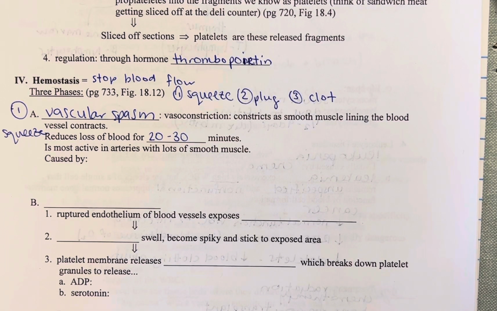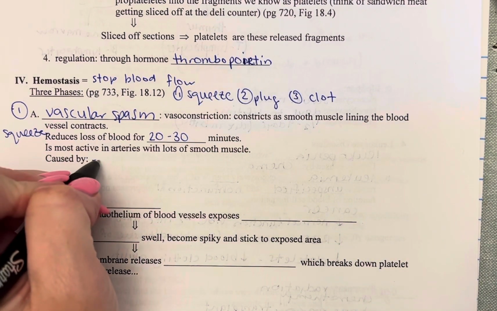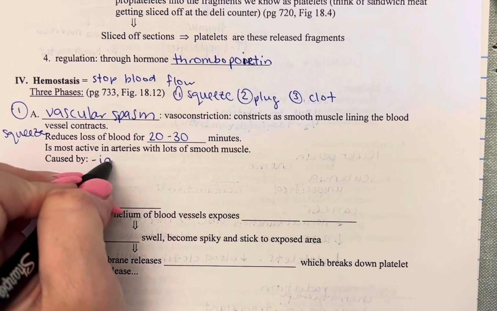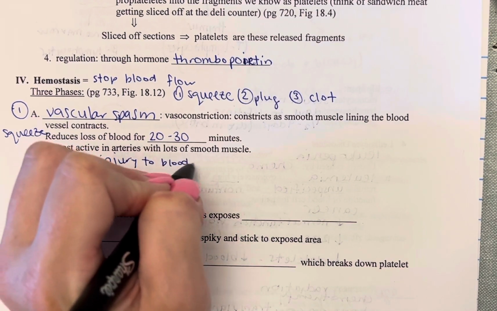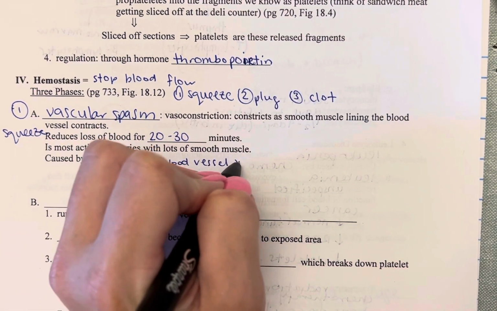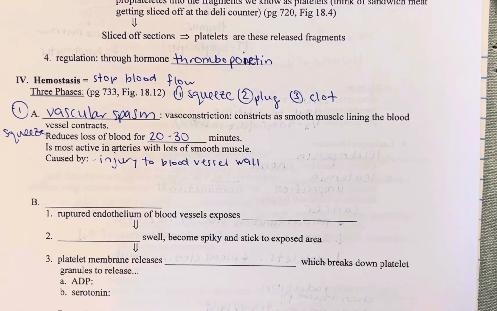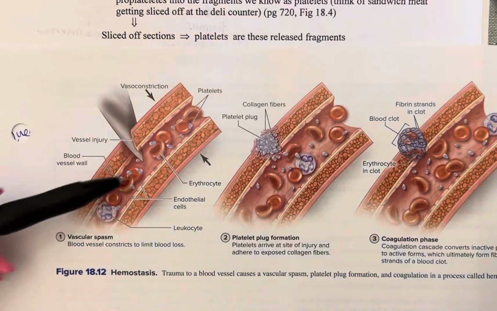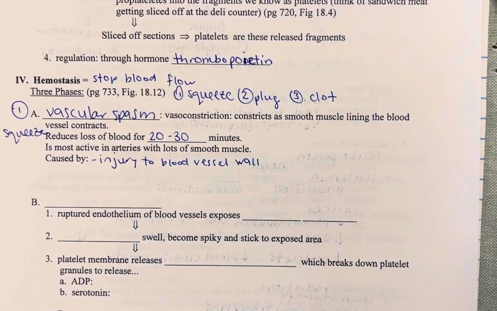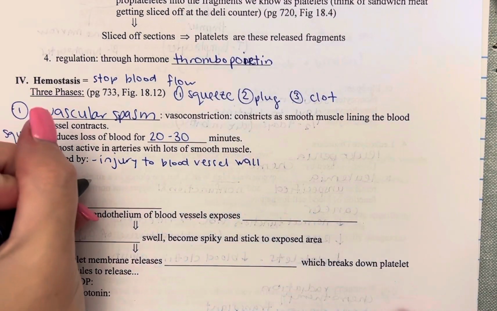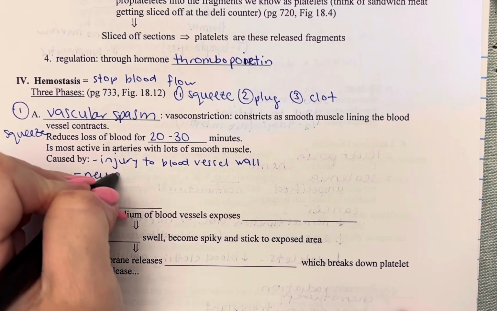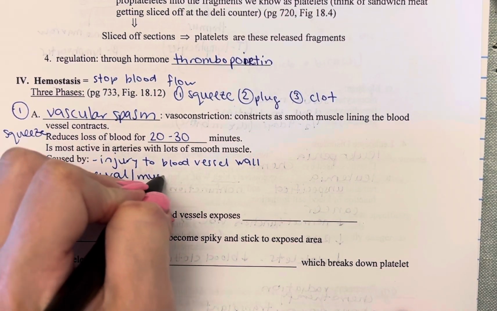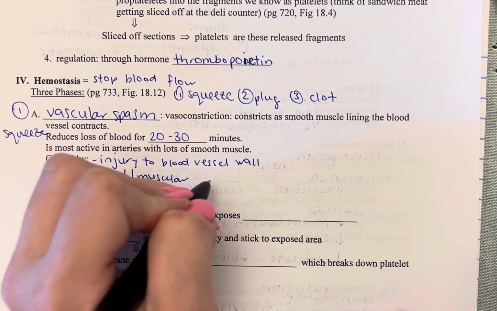So how can we get a vascular spasm? Well, we can have an injury to the blood vessel wall, which is kind of this stabbing picture again. Not sure how I feel about that. You can get the neural and muscular response.